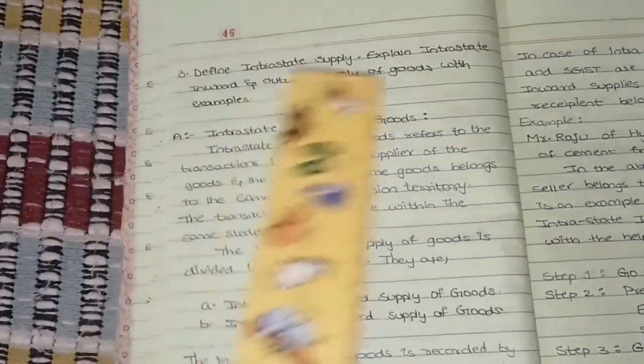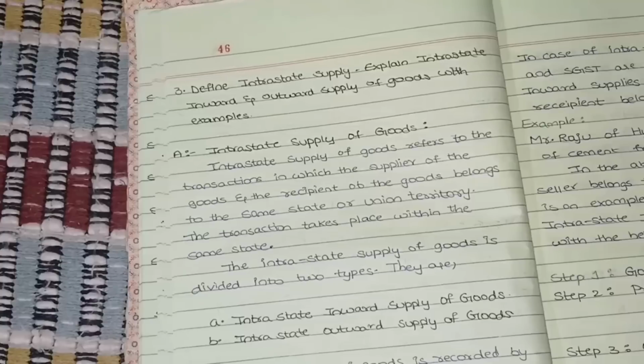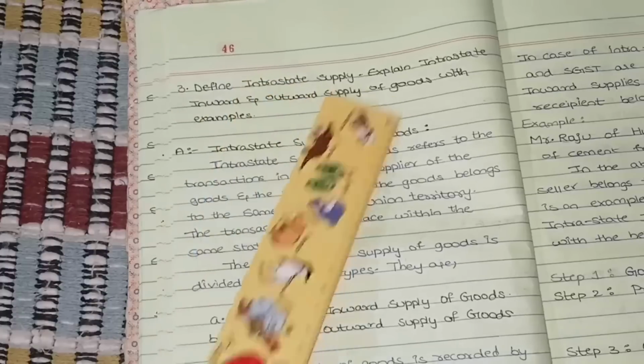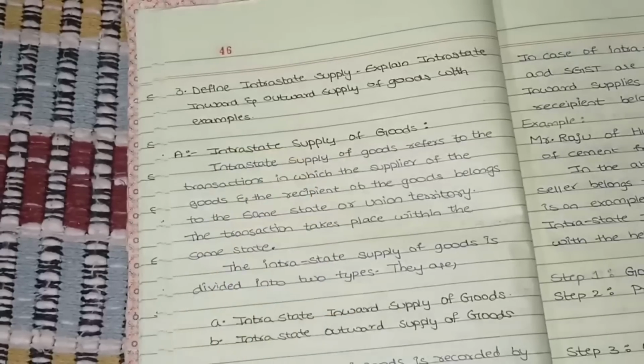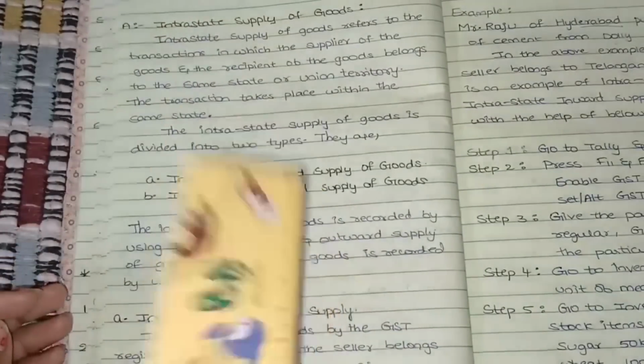Next, third question: intrastate supply of goods and services. Goods. Here also you will have inward and outward. Intrastate means within the state. For example, Shivani of Hyderabad sold 1000 coolers to Raju of Hyderabad. Both belong to the same state, no? That type of thing we will call an intrastate supply. So here also the answer will be the same. Intrastate inward you will have, intrastate outward you will have. Inward means purchases, outward means sales.